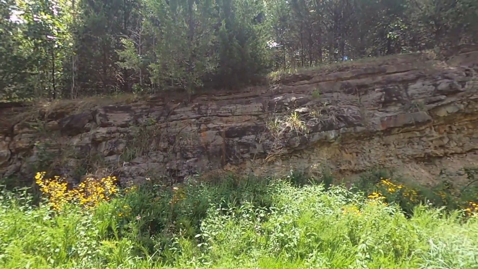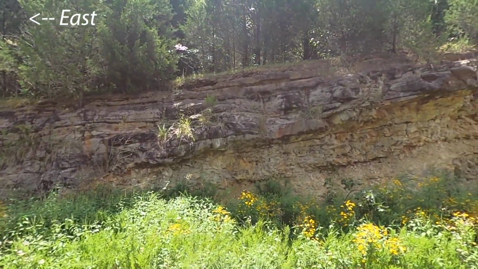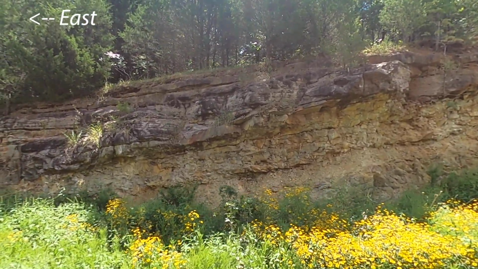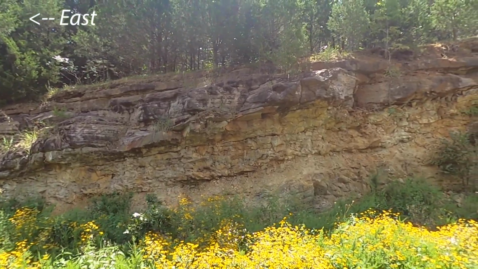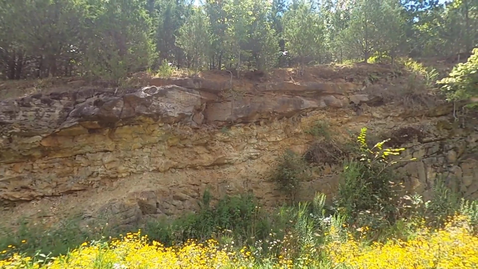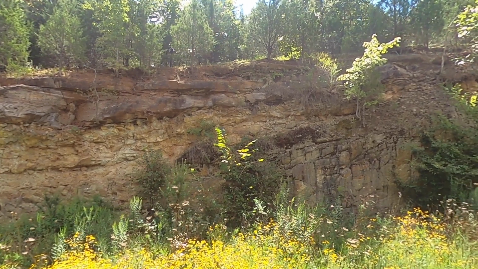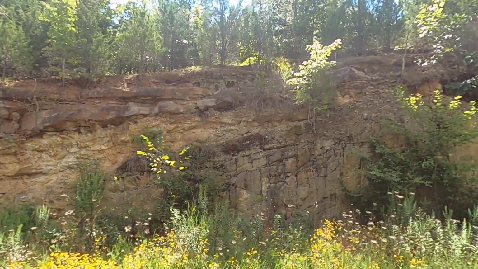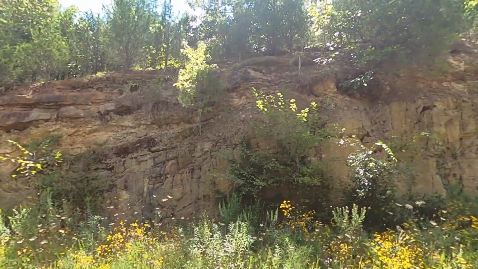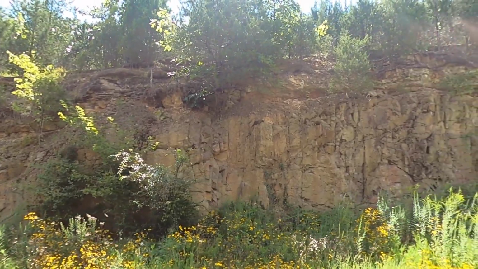Okay, so I'm going to start a traverse of the outcrop. And what you can see in front of me appears to be a series of sedimentary layers. And I'm basing that interpretation on the observation that I can see bedding planes in these particular rocks. We're going to continue on this way. Again, the whole outcrop is about 100 meters long. And so you should be able to get a pretty good sense from this video, sort of a panoramic view of what the outcrop looks like.